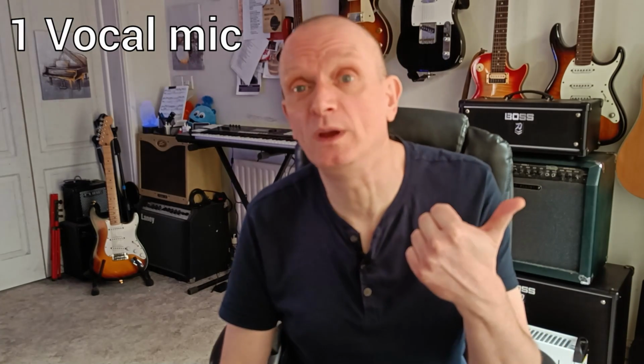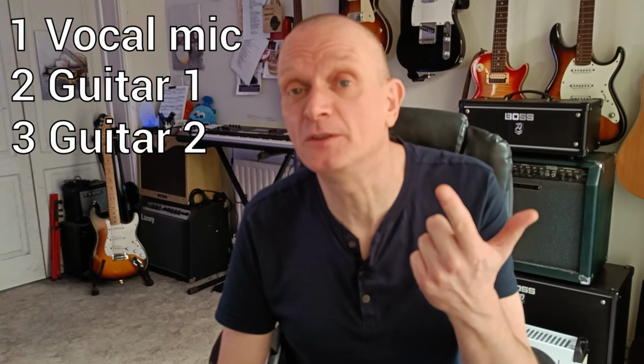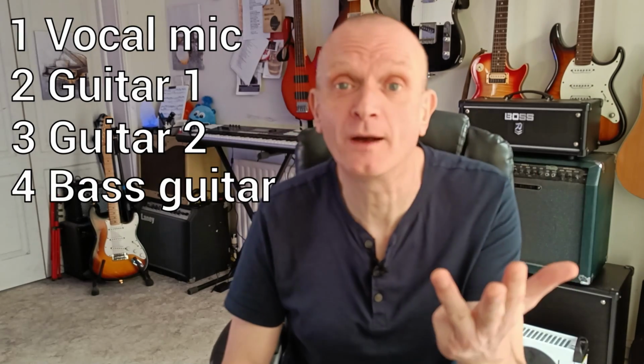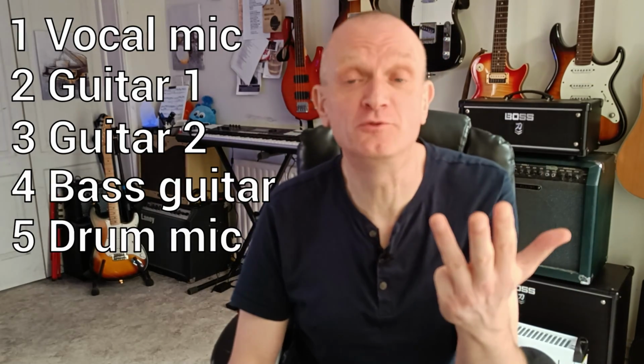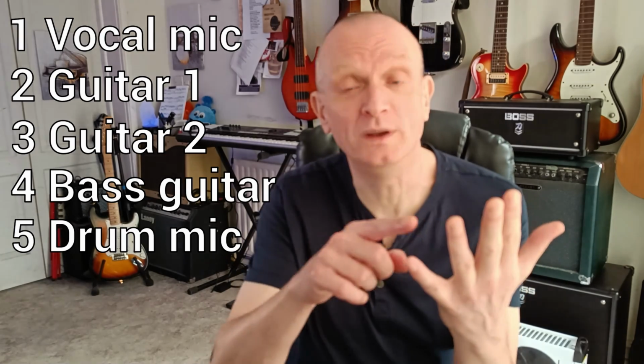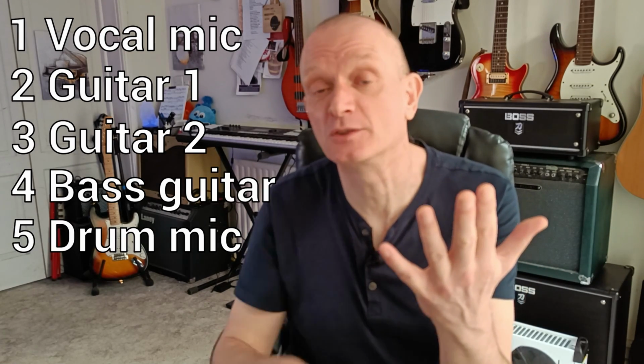Now, recording a band live means you are recording instruments at the same time, and you need at least one input per instrument you are recording. So for example, say we had a band with drums, bass, 2 guitars and a singer. We'd need an input for the singer's microphone, we'd need an input each for the 2 guitars, an input for the bass guitar, and at least one input for the drum kit, although more likely we'd be using multiple microphones on the drum kit, so we'd need more than that. So we need an absolute minimum of 5.